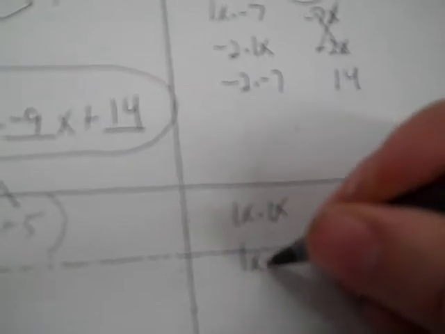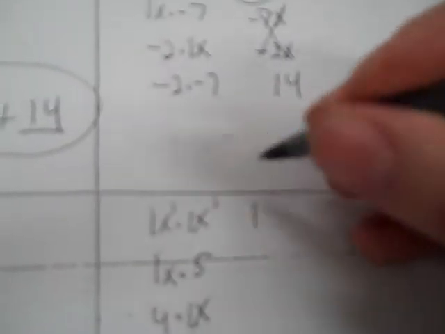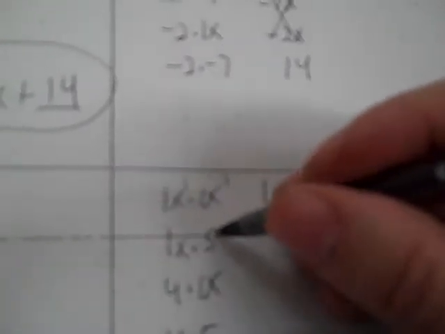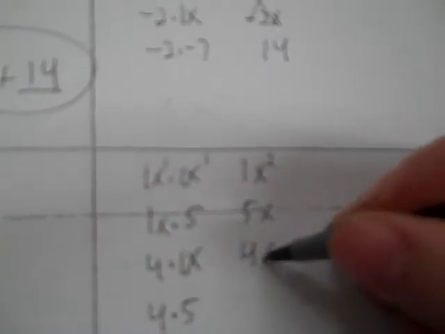Okay, x plus 4 times x minus 5. So I've got 1x times 1x. I've got 1x times negative 5. I've got positive 4 times 1x. I've got positive 4 times negative 5. 1 times 1 is 1. 1 plus 1 is 2. 1 times 5 is 5. You'd have an x on that. 4 times 1 is 4 with an x on that. 4 times 5 is 20.